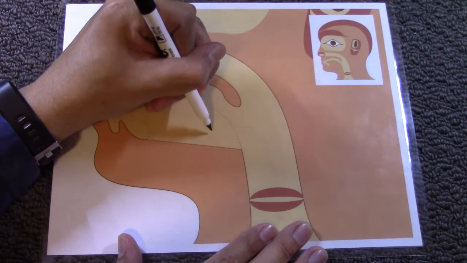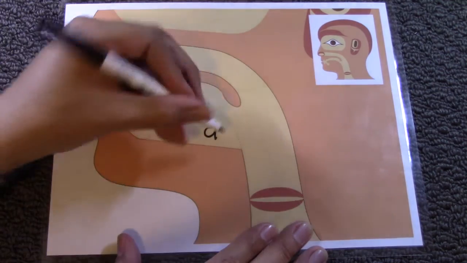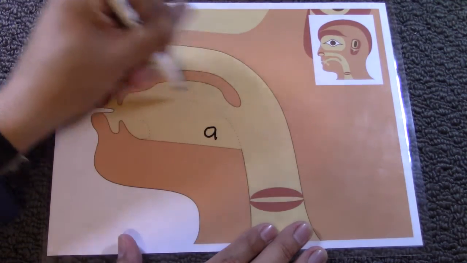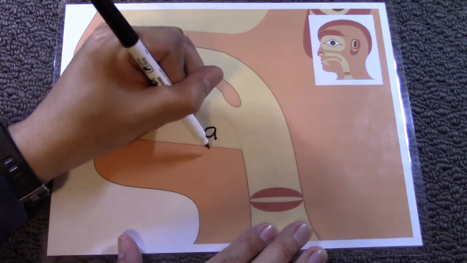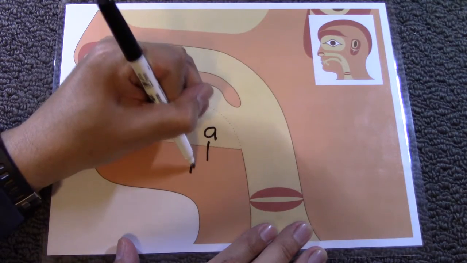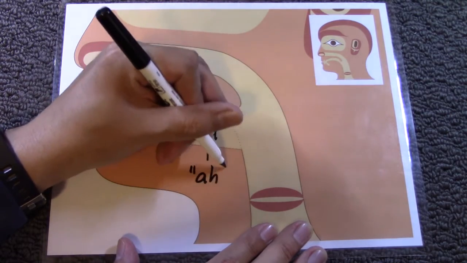Next letter is A. This A comes from further towards the back of your mouth and the bottom, and it makes an ah sound.